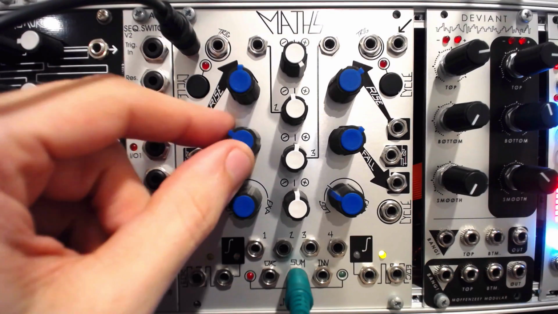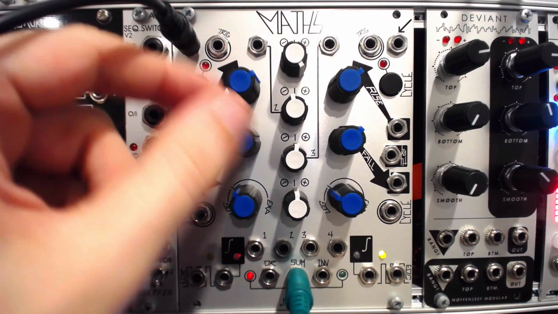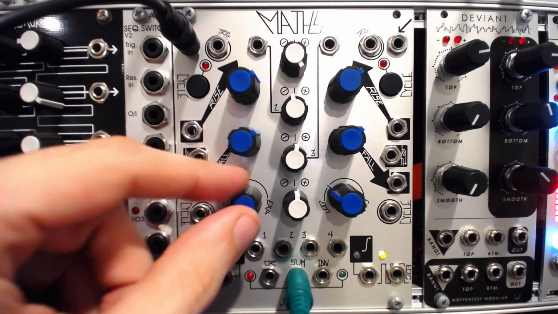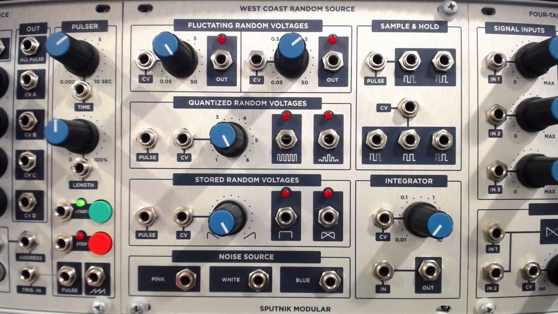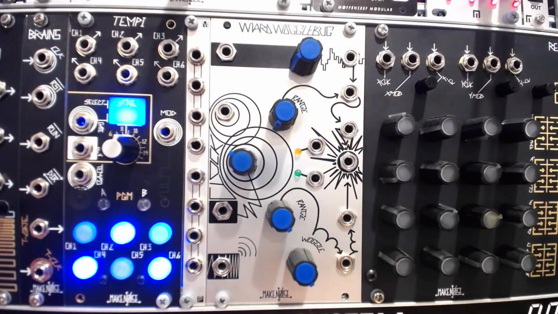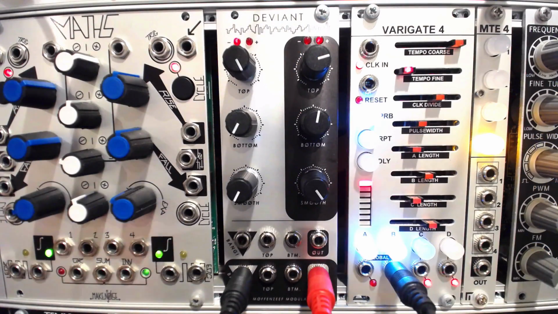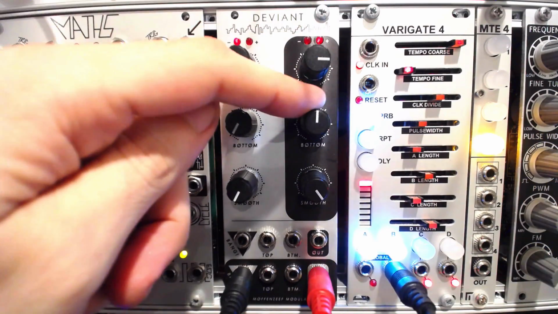Finally, we have to work a slew limiter into the process, another module on top of the possibly 4 we are already using. Many modules combine some of these functions. Deviant packs all of them into 10 HP, times 2.